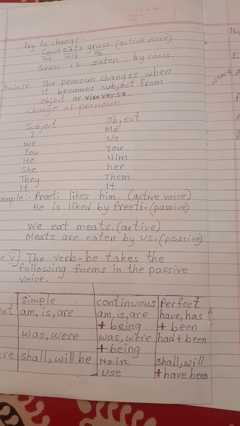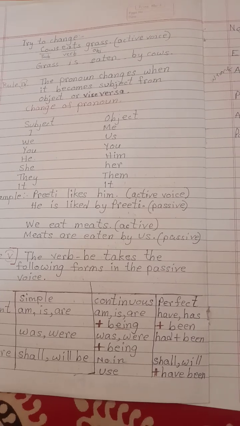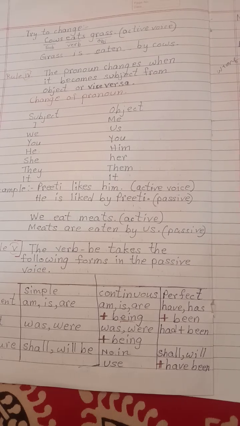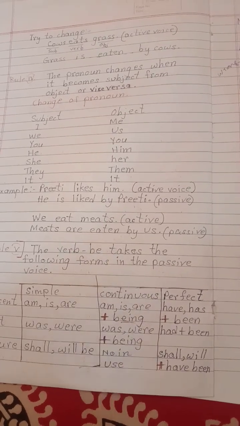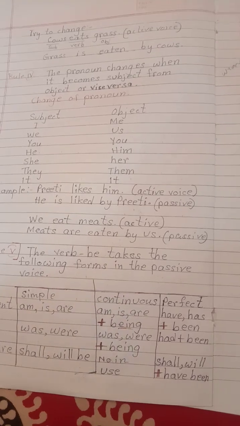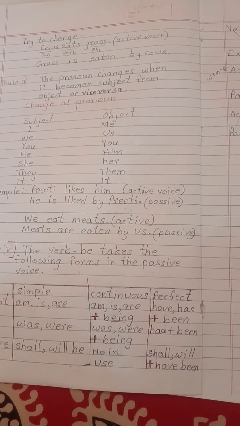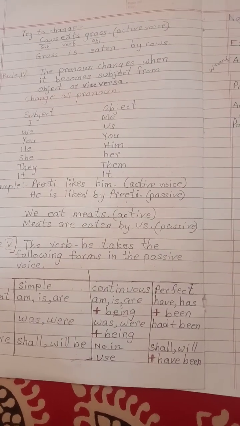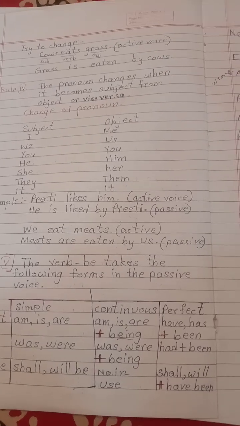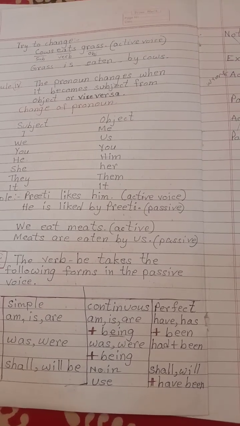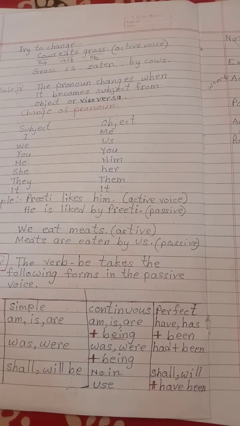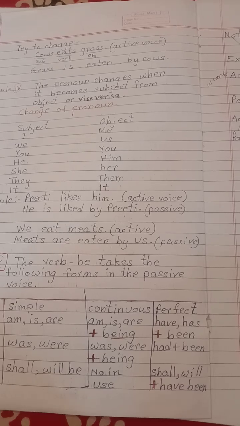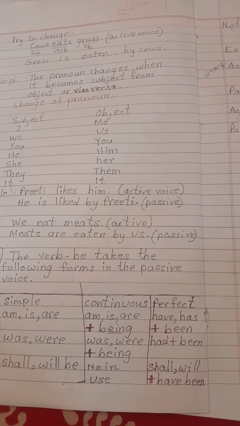Again, example, cow eats grass. What is the difference? In the first sentence, cow is singular number, the verb eats is third person singular, and grass also is singular number. When we change into passive voice, grass, the object, will be placed in the place of the subject. Now grass is singular number, so is eaten. Eat, ate, eaten by cow. Cow is the object. Before cow, by is used.